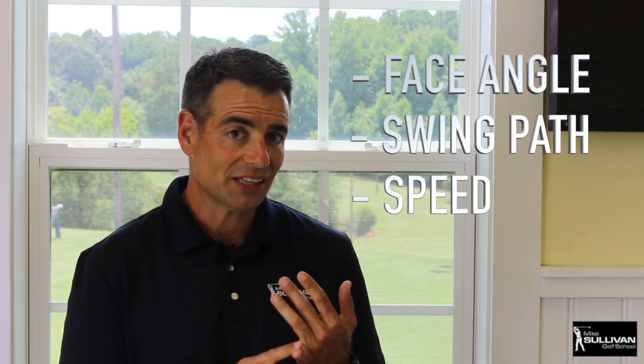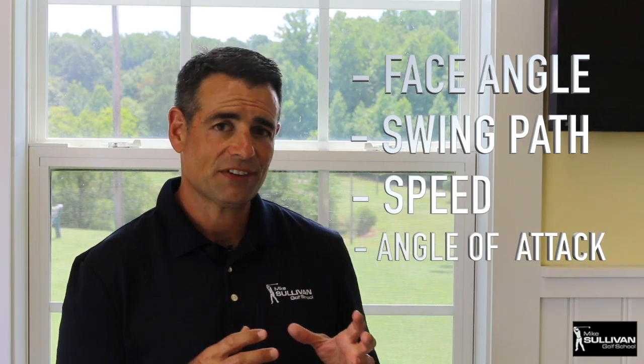What is causing the ball to slice? Or what is causing this top shot or this chunk shot? Well, what we're talking about is having an understanding of the ball flight laws. And there are 5 of them. So here they are. Clubface angle, swing path, speed, angle of attack, and center face contact.